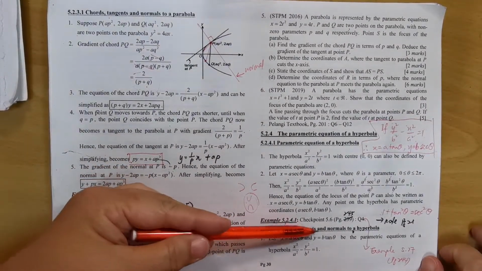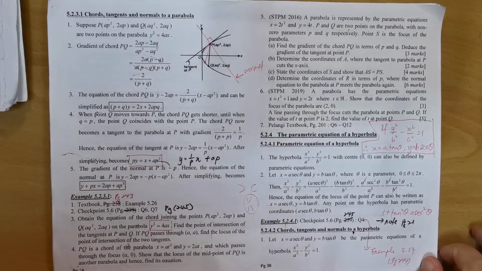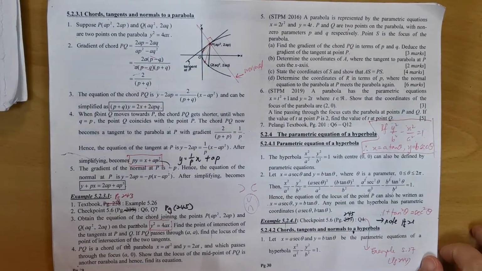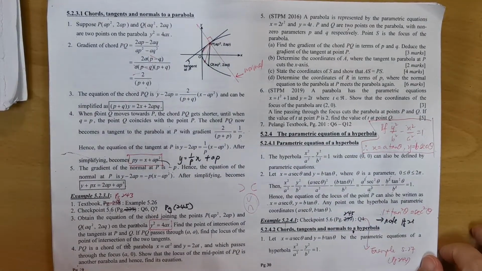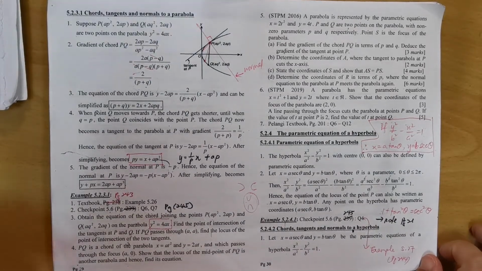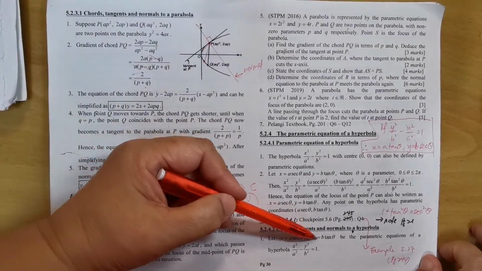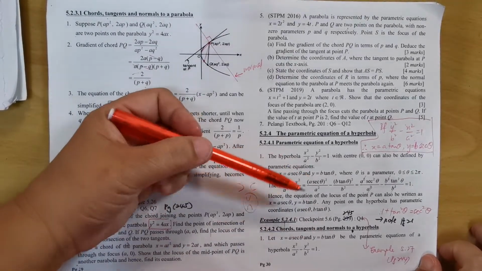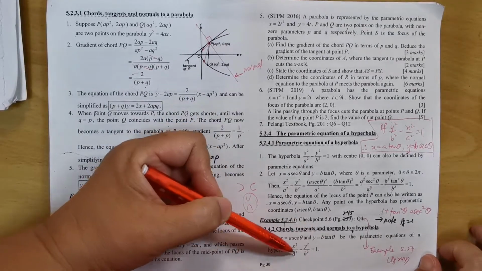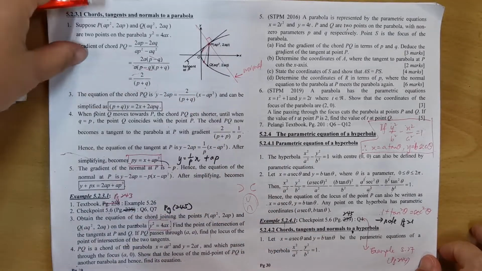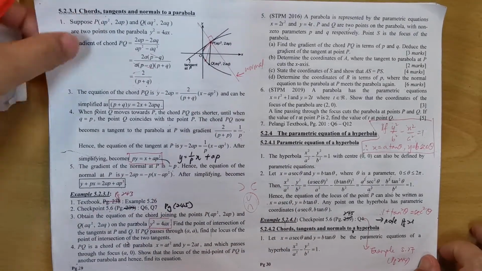Chords, tangents, and normals to hyperbola. It's actually quite similar to what we have done for circle, ellipse, parabola. We just repeat the same thing. Let's say x has parametric equation a secant theta, y equals b tangent theta, for this hyperbola with center at the origin.